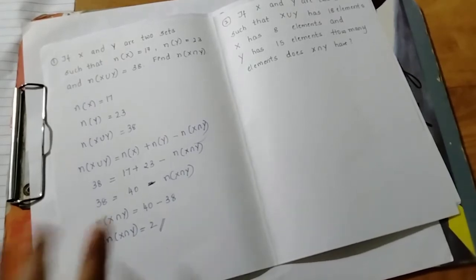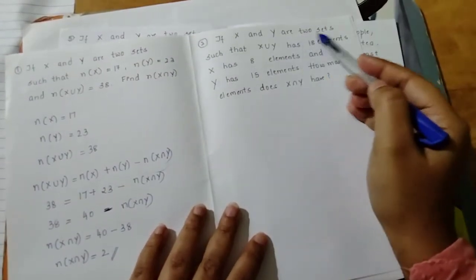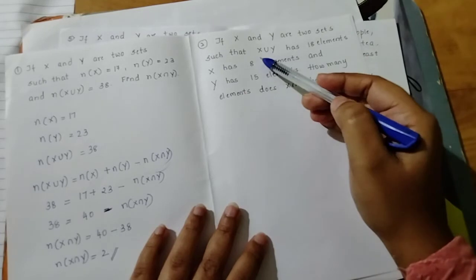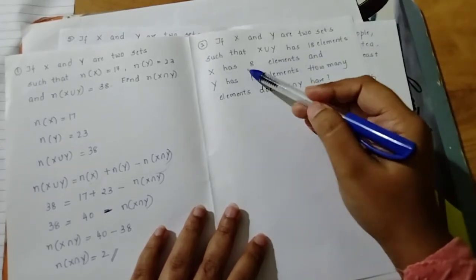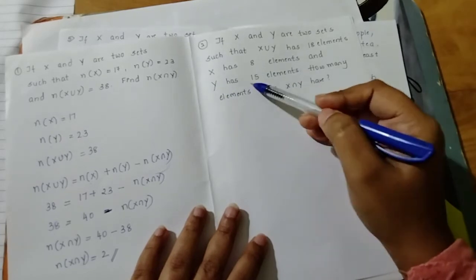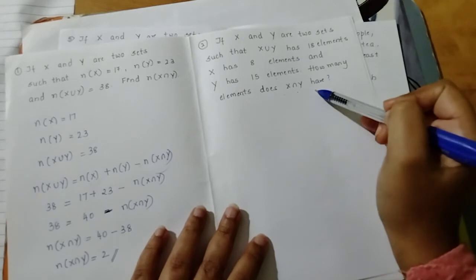Okay, first example. Second example, this is also again a direct question. If x and y are 2 sets such that x union y has 18 elements, x has 8 elements and y has 15 elements, how many elements does x intersection y have?